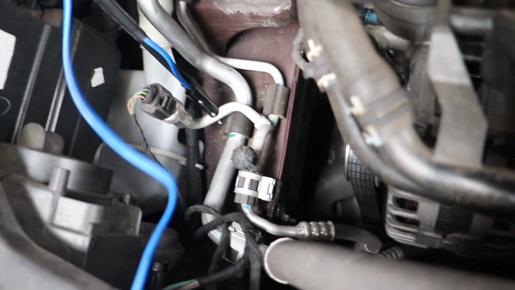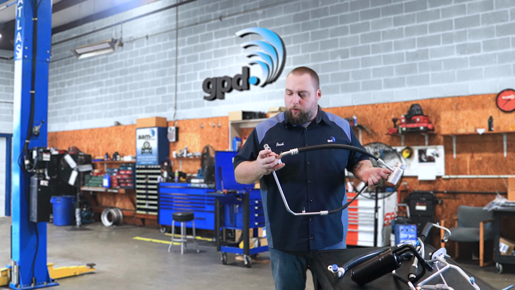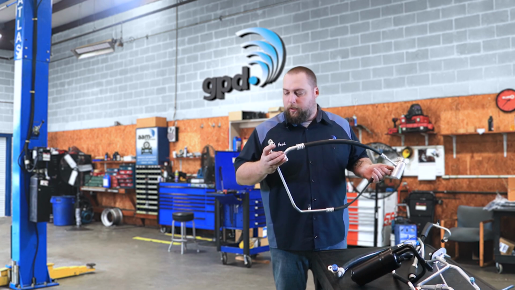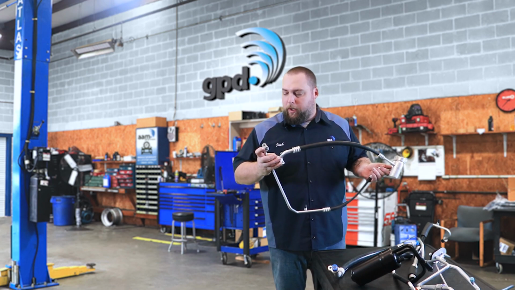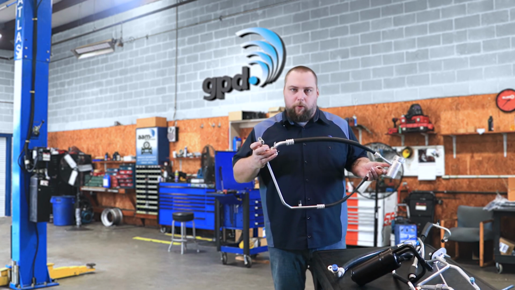One good tip to remember as well, your O-rings, it's best to just lubricate those with mineral oil. Mineral oil is not hygroscopic like PAG oil is, so mineral oil will keep from breaking down that O-ring, making it mushy. It'll just keep from giving you leaks and repeat failures.